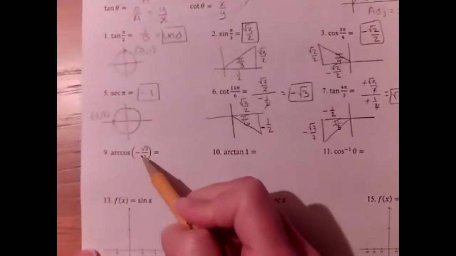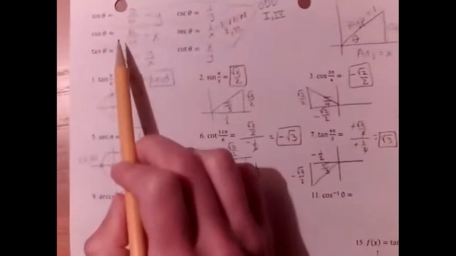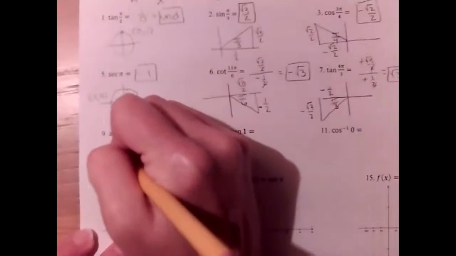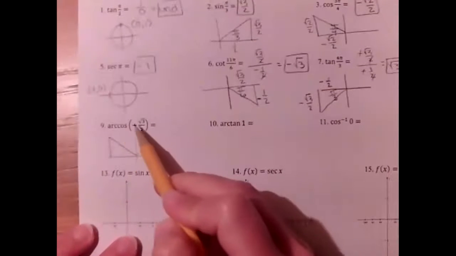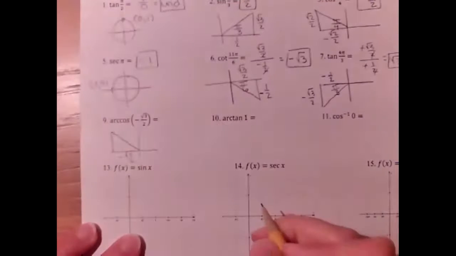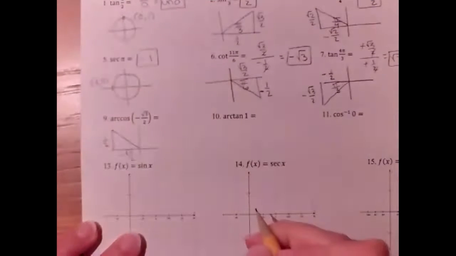So for this one, it's arc cosine and it's negative. So we're not in quadrant 1. Cosine is either in quadrant 1 or 2. So since it's negative, it's going to have to be in quadrant 2. Cosine is the x value, so that negative square root of 3 over 2 has to go down here. That means the other side is 1/2.